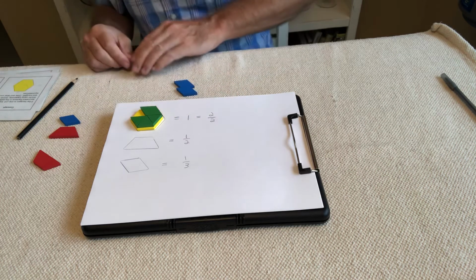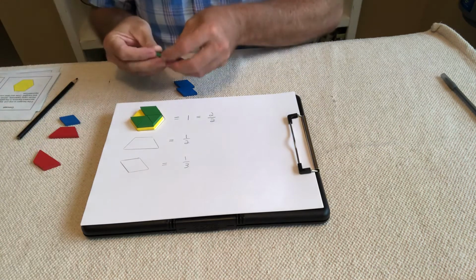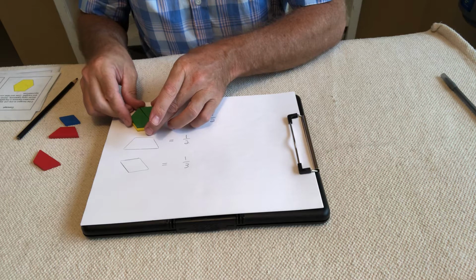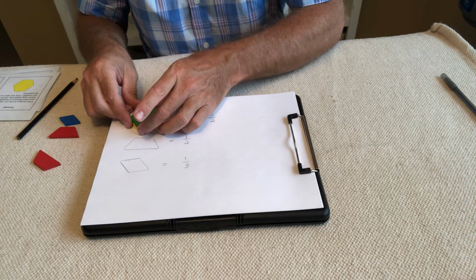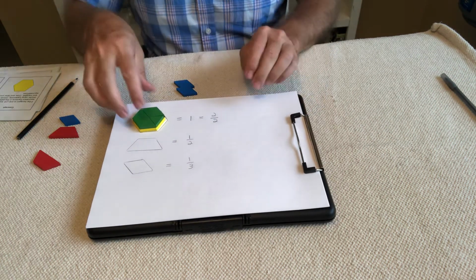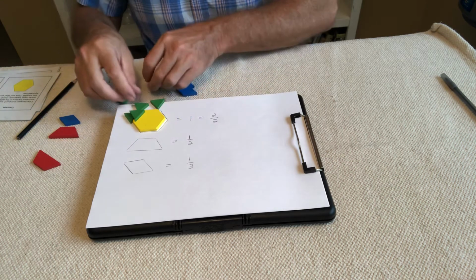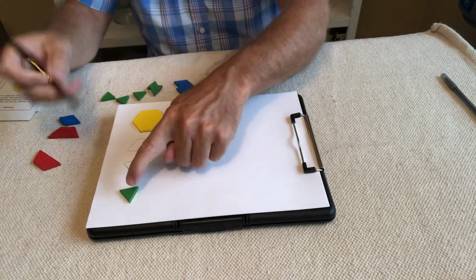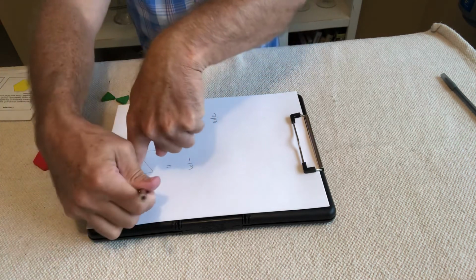Looks like it's going to be 6 of them. Isn't that interesting that 6 of the triangles fit on the 1 hexagon? So what does that make the triangles worth then? Well, if it takes 6 of them, then 1 triangle would be worth 1/6.